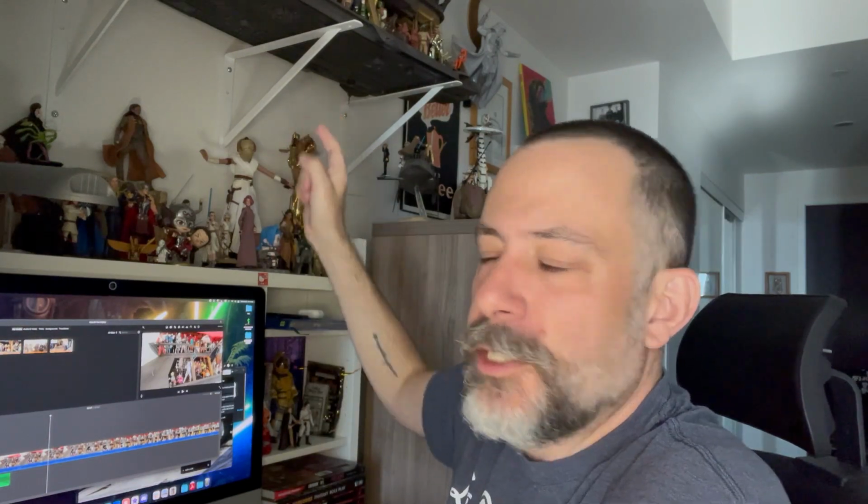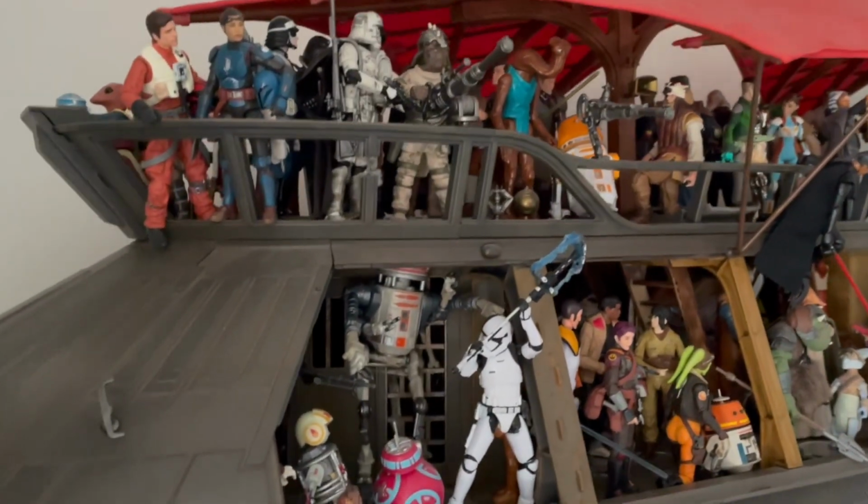So I thought I'd show you what I do and ask that you weigh in in the comments with what you do with your loose figures. Let's start by having a look at the centerpiece of my collection, which when I bought, I actually thought, this is it. I never need anything else for the rest of my life, which lasted about 11 minutes.